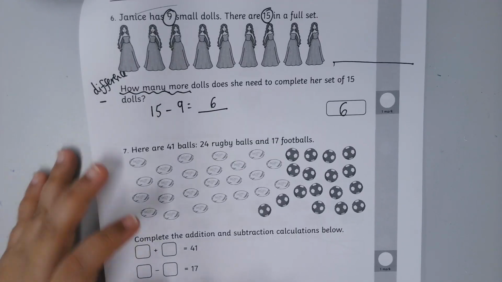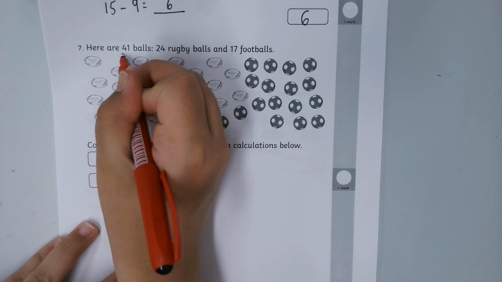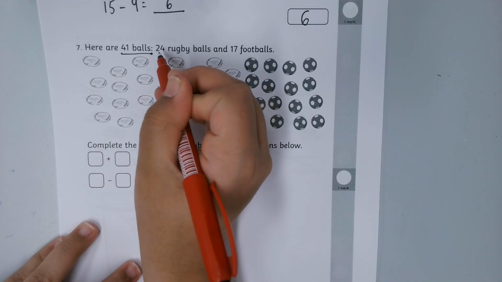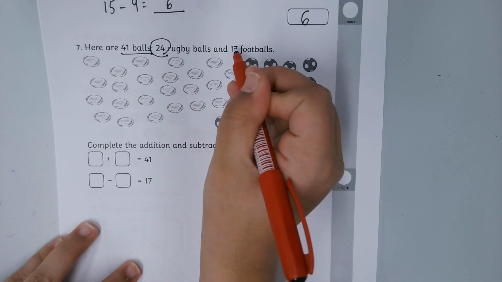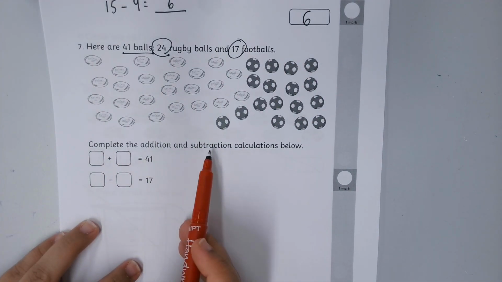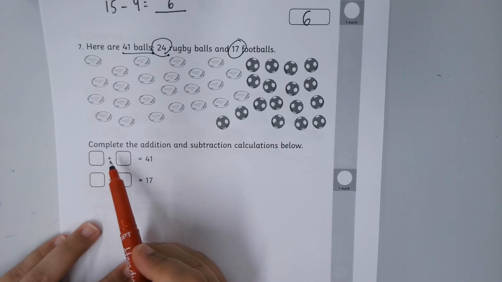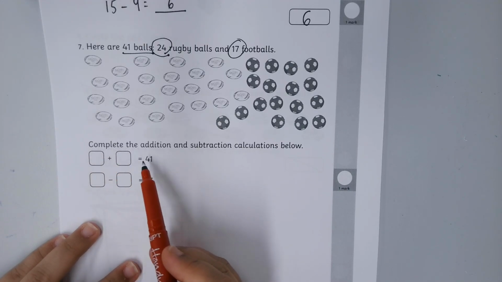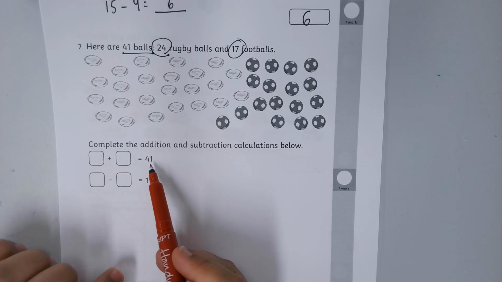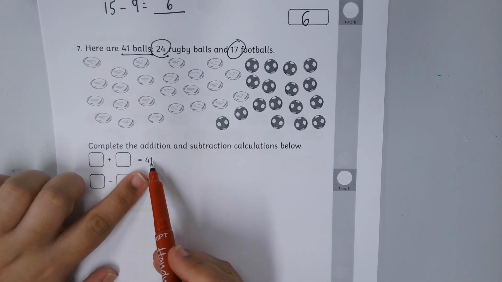Okay, let's have a look at the next question. Here are 41 balls. We've got 24 rugby balls and 17 footballs. Complete the addition and subtraction calculations below. Let's start here. Something add something else equals 41. I know in addition, a part and a part make a whole.